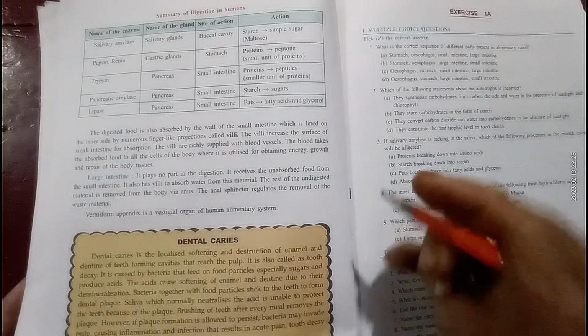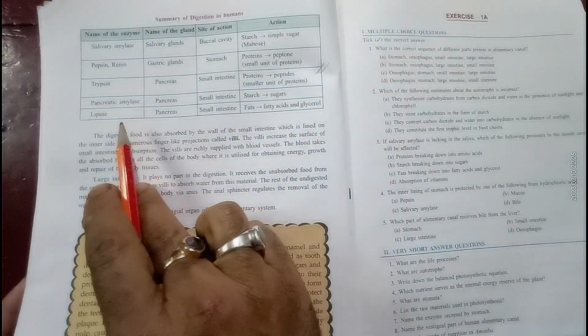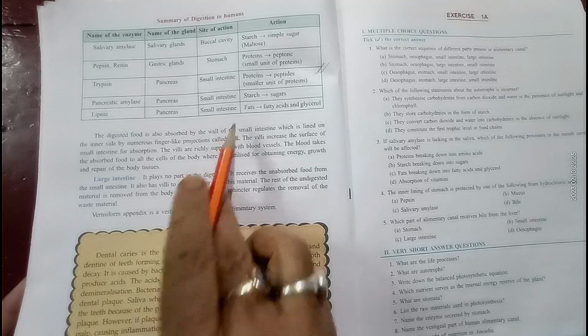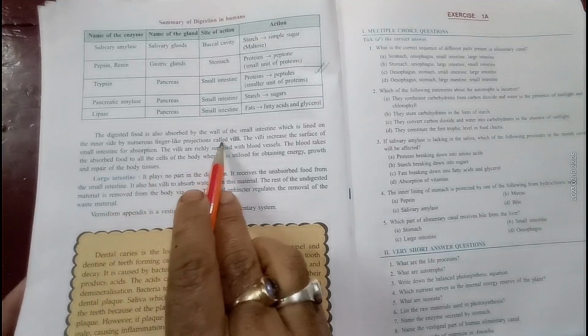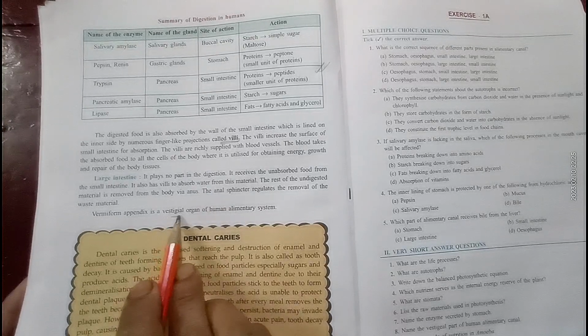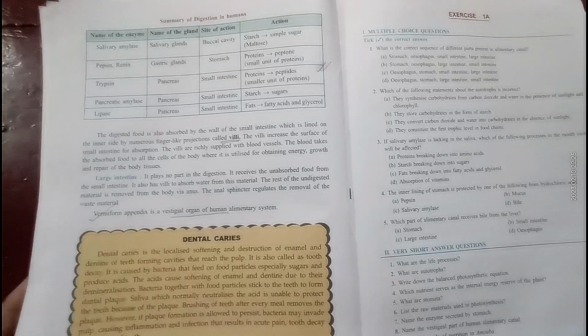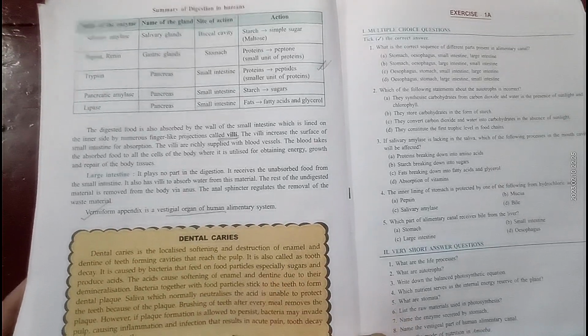From page number 408, go through this table: which gland releases which type of enzymes and what is their function. From this paragraph, what is the role of villi? What are villi? Their roles are also important. The vestigial organ present in the human alimentary canal, that is the vermiform appendix, this one also may come. And this paragraph just go through.